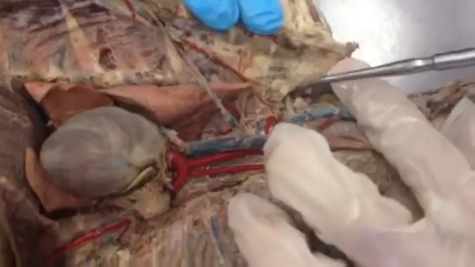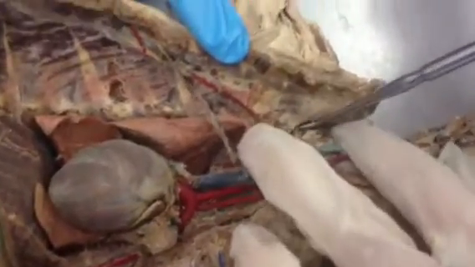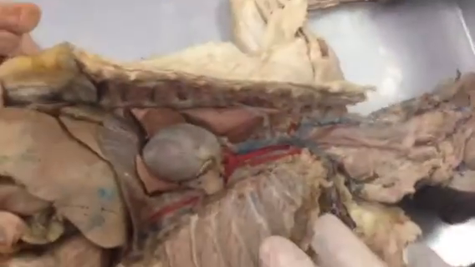So subclavian. Here is the subscapular, tiny, about to break. Then it continues as the axillary. Then it comes to this side, and the same thing. It branches to the lateral thoracic and the brachial. Am I missing anything? I don't think so.